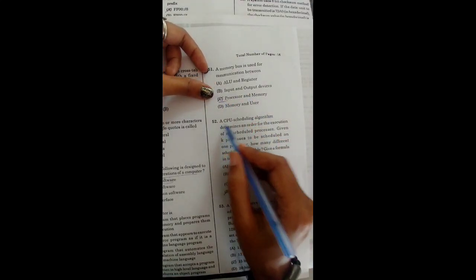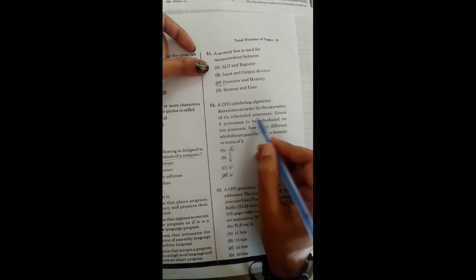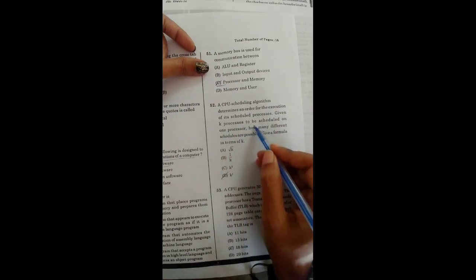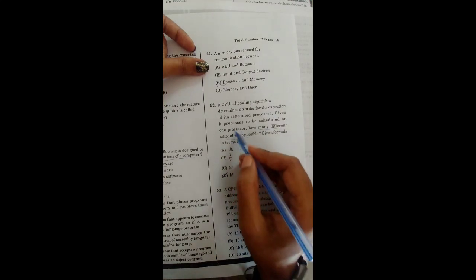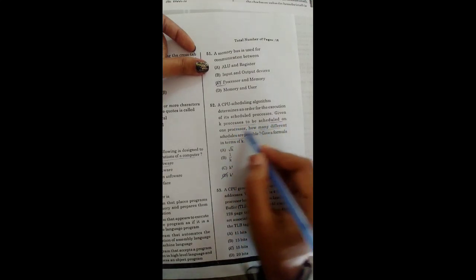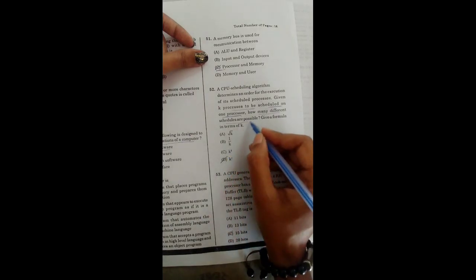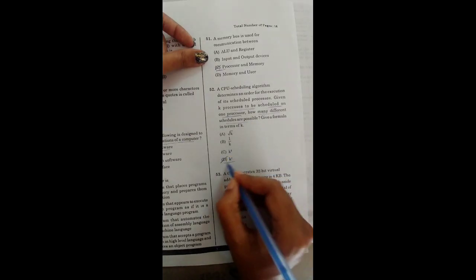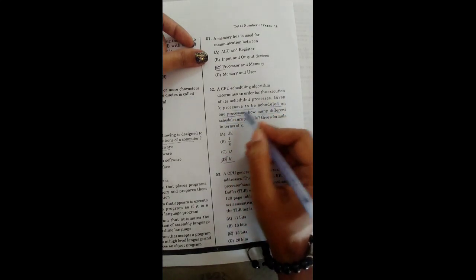Next, 52nd question. A CPU scheduling algorithm determines an order for execution of its scheduled processes. Given K processes to be scheduled on one processor, how many different schedules are possible? That is the question. The number of possible different schedules is K factorial. Here K processes are scheduled on one processor, so how many different schedules are possible? K factorial is the right answer.